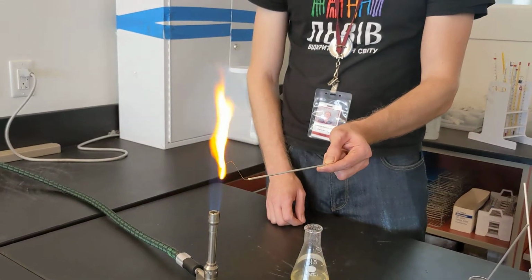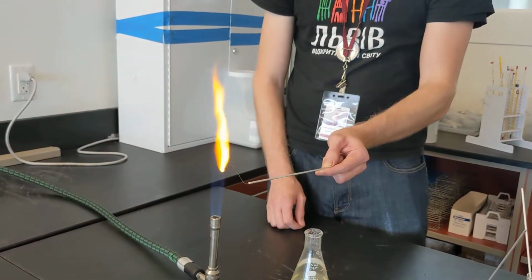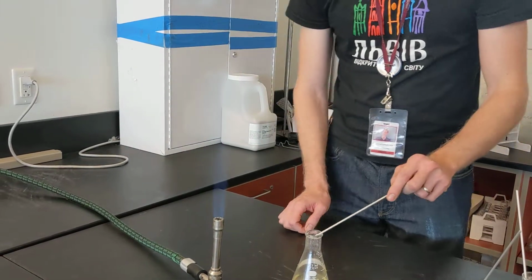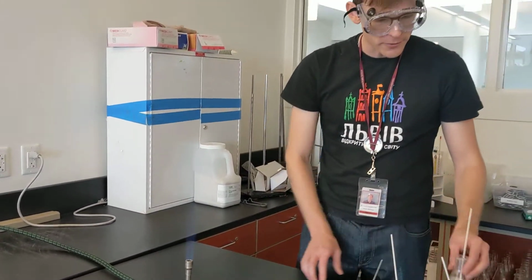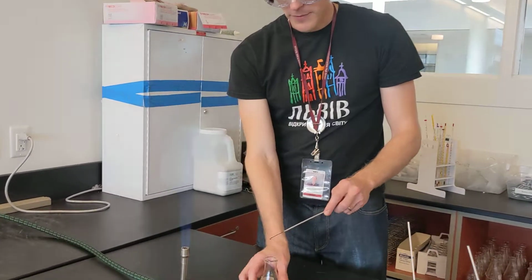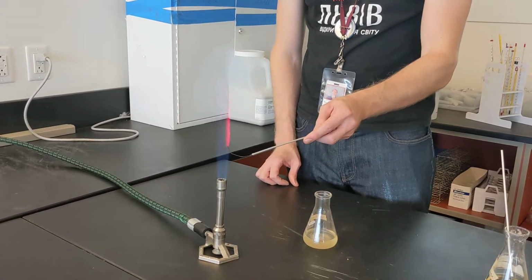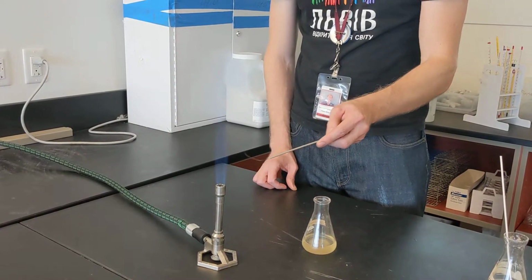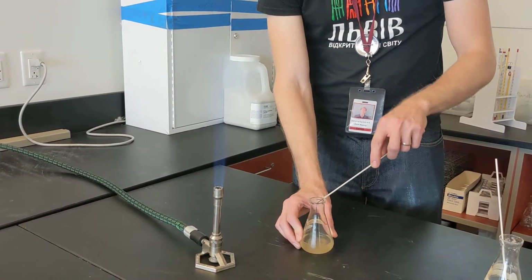Next, we're going to take sodium. And we put the sodium into the flame and we get a totally different color. This sort of yellowish, almost an orange yellow is indicative of sodium. Next, we're going to try lithium. And we get more of a red color, a deep red.